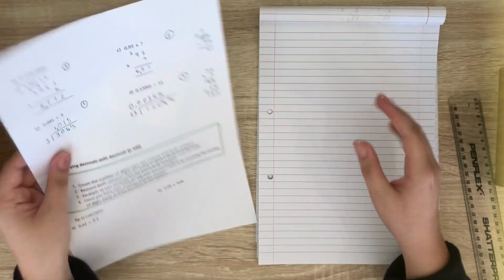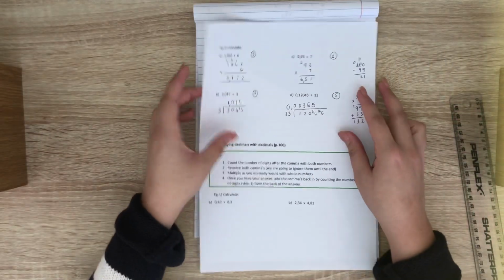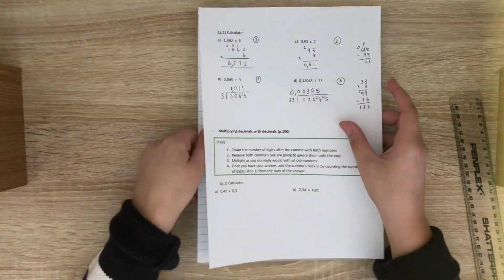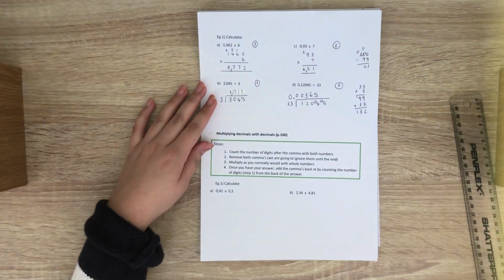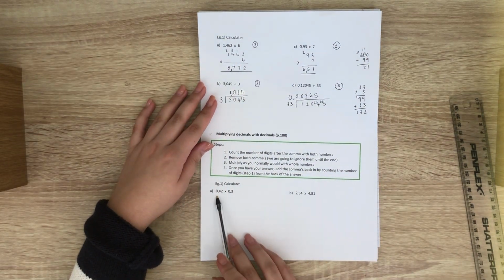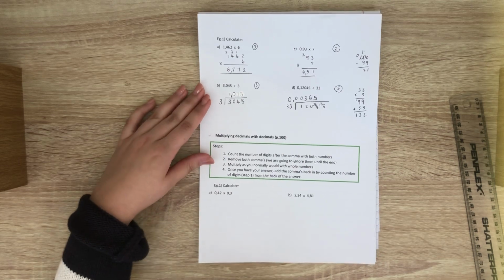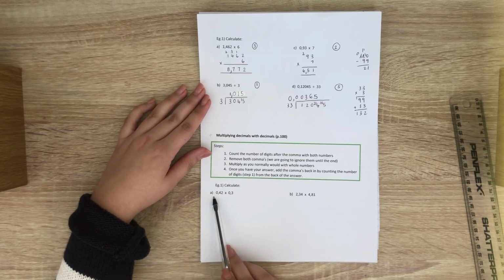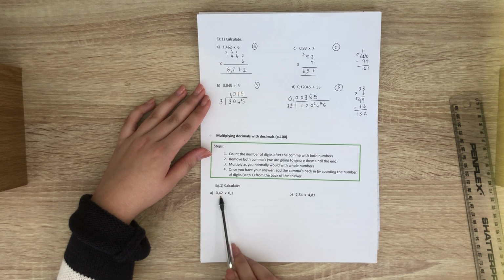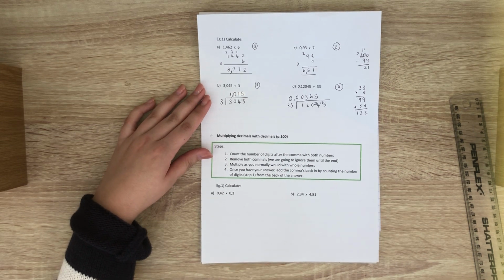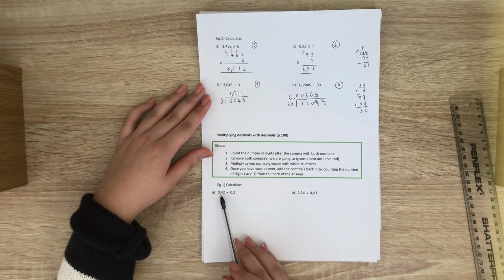So the only difference here to the previous lesson, where we multiplied decimals with whole numbers, is that now we're working with two decimals. So we're just counting the number of spaces for both decimals. Okay, so example 1a is 0,42 times 0,3. So again, we're going to count the spaces after both commas.